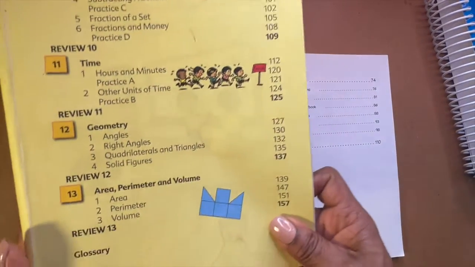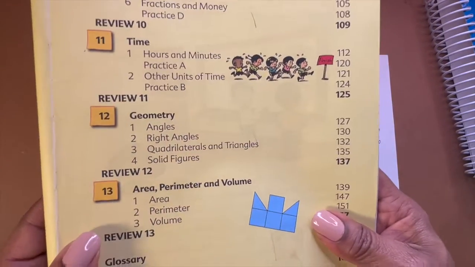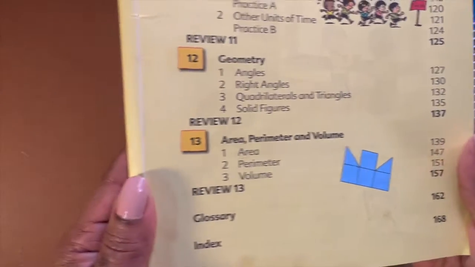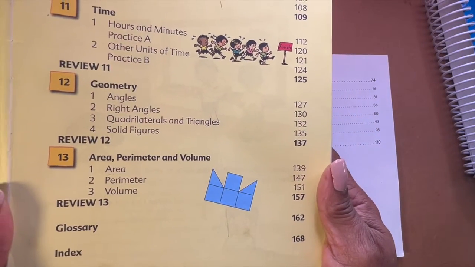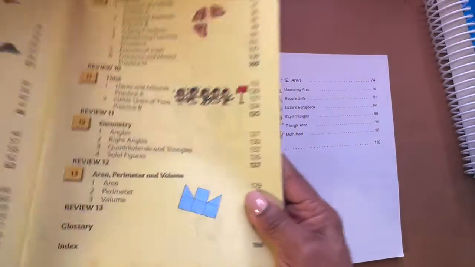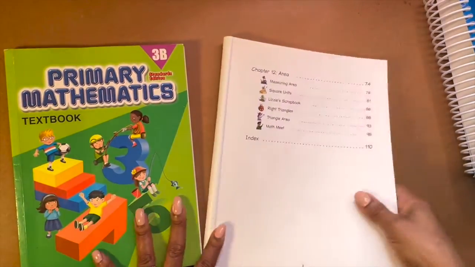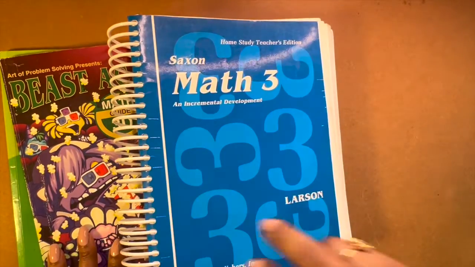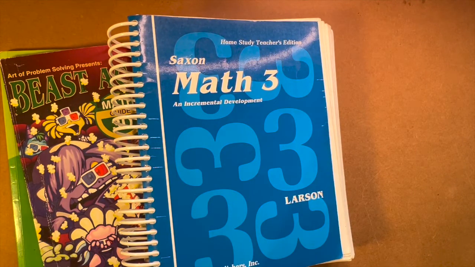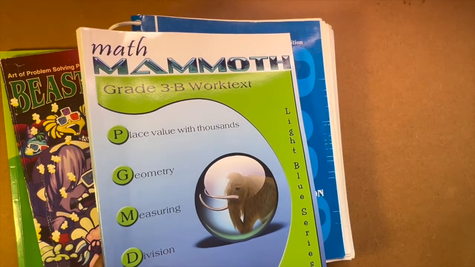we made it, y'all. Chapter 13 for Primary Mathematics is area, perimeter, and volume. And then a review, okay? That concludes Primary Mathematics. We have concluded with Beast Academy 3D, and we are done with Saxon Math. And then we finished earlier with Math Mammoth. All right.